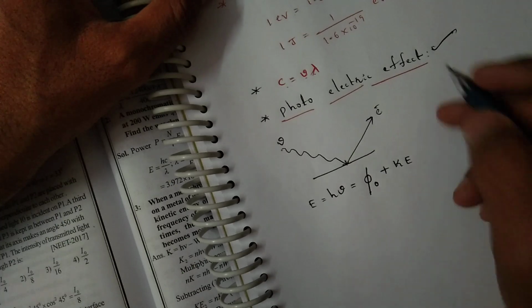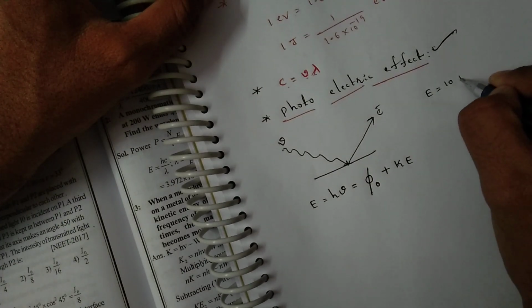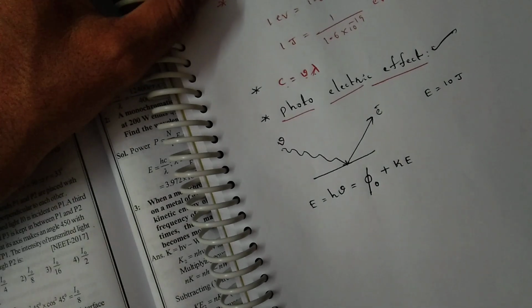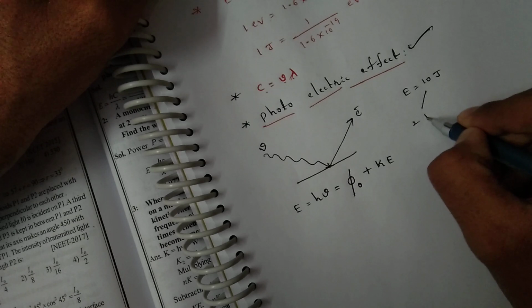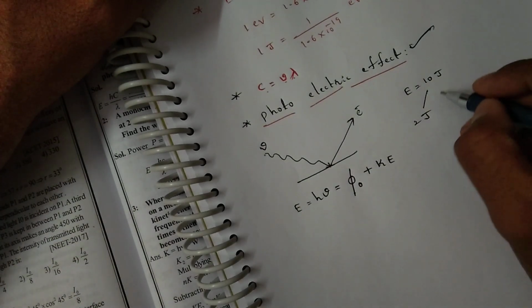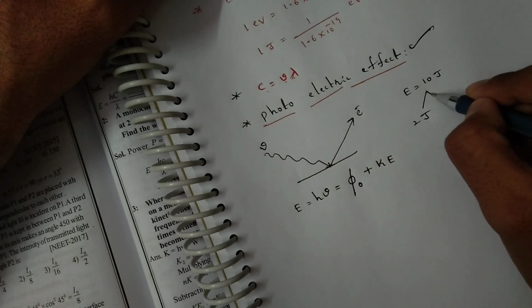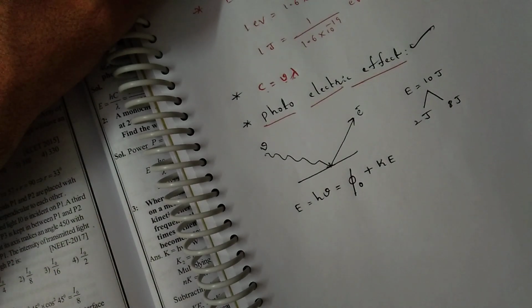And the remaining energy is imparted as kinetic energy. For example, the energy of the photon is E equal to 10 joules. Of the 10 joules, 2 joules of energy is utilized to come out from the metal plate. The remaining energy is 8 joules. This 8 joules of energy is imparted as kinetic energy of the photoelectrons.